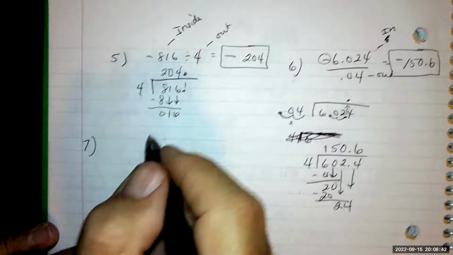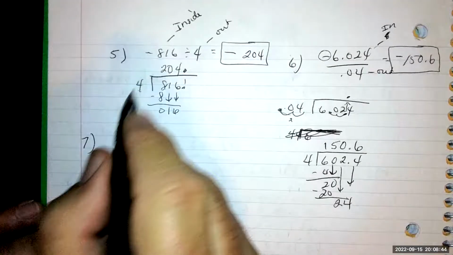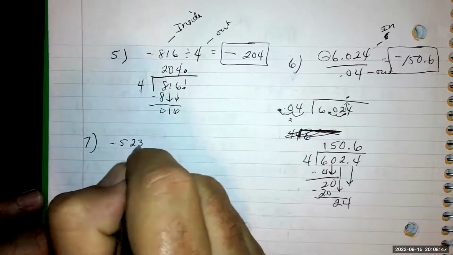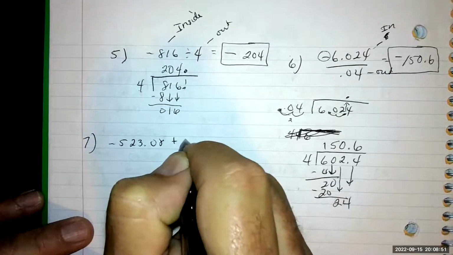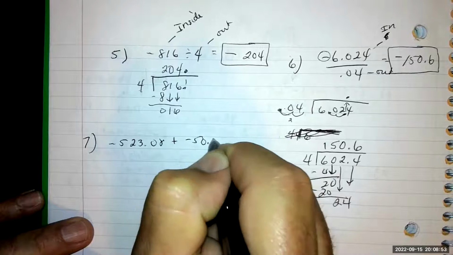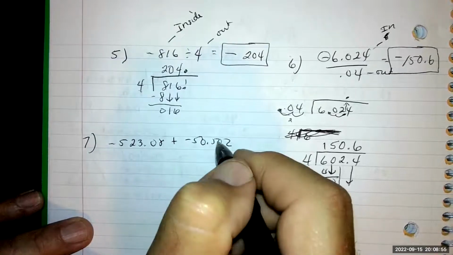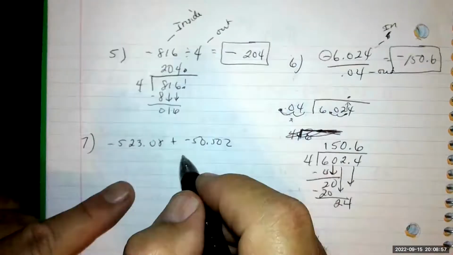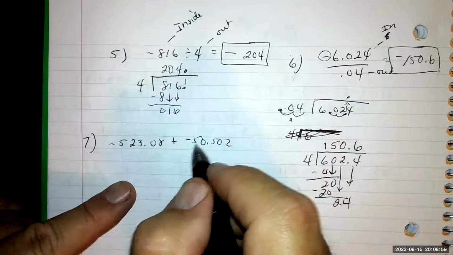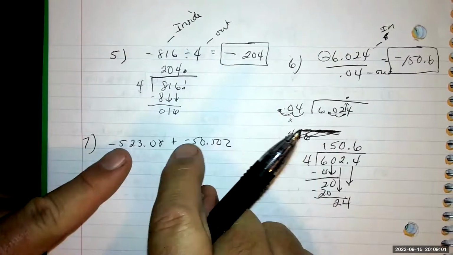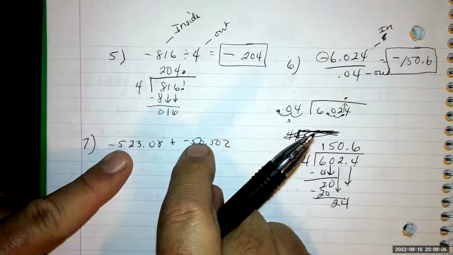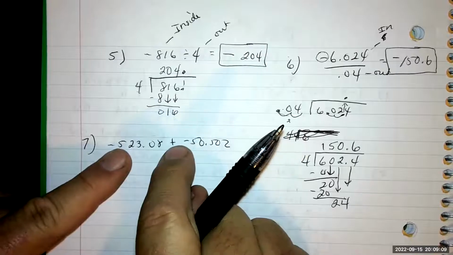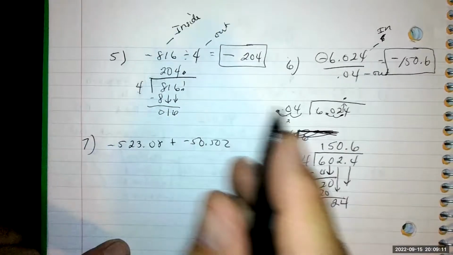Number 7. We have negative 523.08 plus, and then I have a negative 50.502. All right. So sometimes they'll put parentheses around this guy. Sometimes they won't. Look at my signs. My signs are both negative. Remember, on the first page, if the signs are the same, because we're adding here, we're going to add. So I'm just going to line them up.